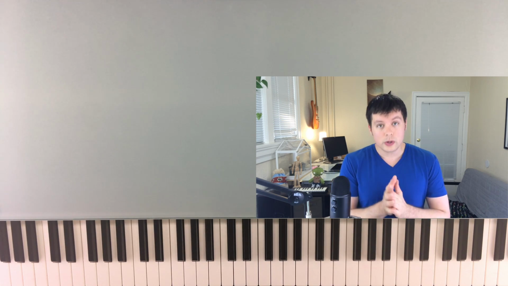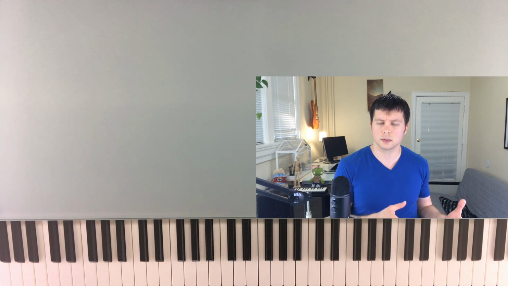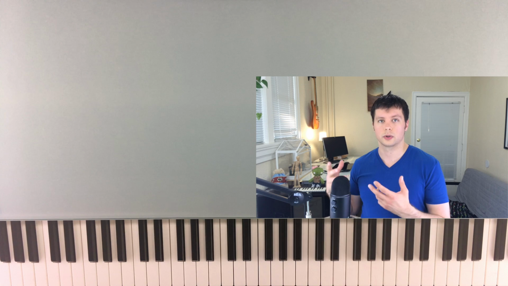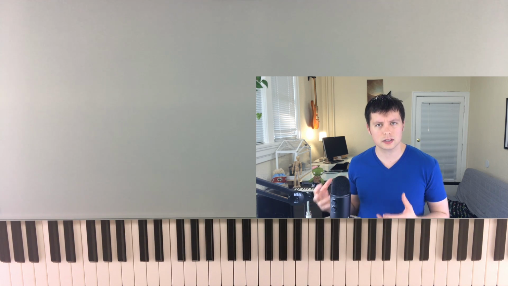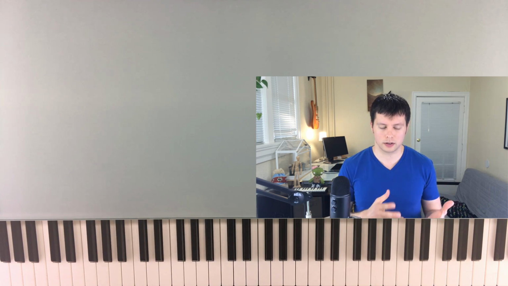So what we'll do is we'll start by looking at a major key. Things are actually fairly simple in a major key in terms of seventh chords. And then we'll start working on a minor key, which is a little bit trickier. There are some kind of funny things that happen when you're working with seventh chords in a minor key.